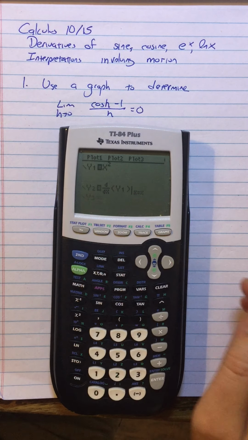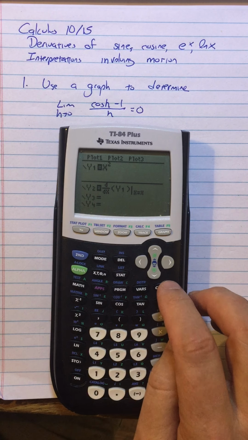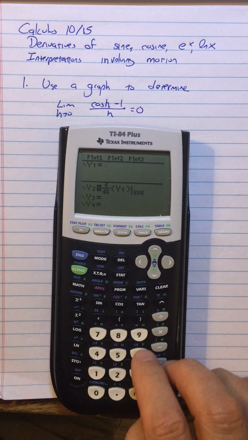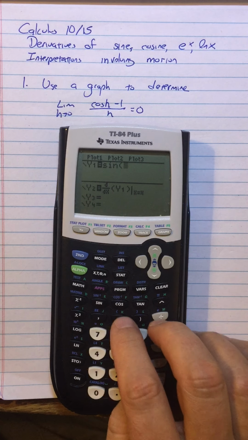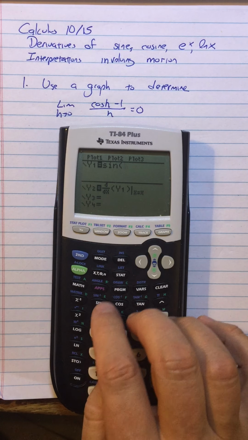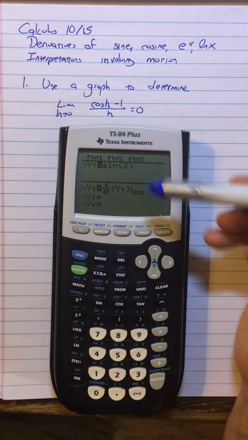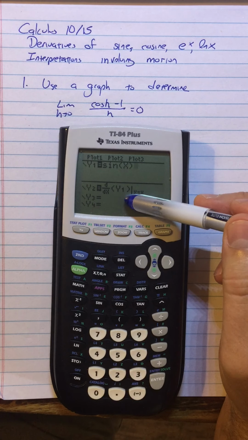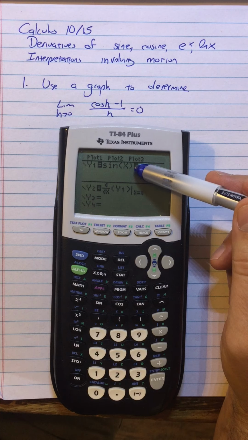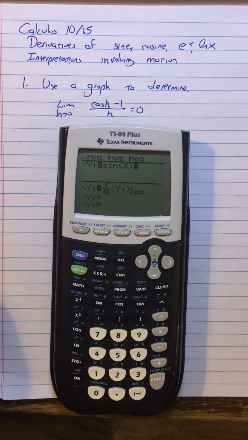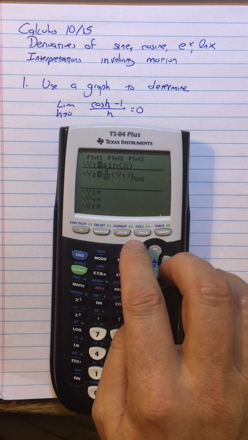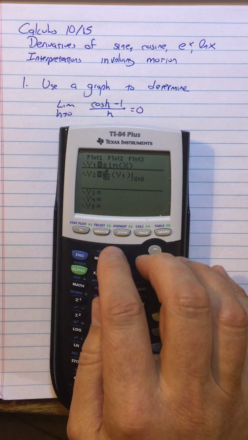Now, suppose I go back here to the y equals, and I change this function, and I make it sine of x. So now we'll get at least sort of an idea what we think the derivative of sine of x is. So the first graph is going to be sine of x. Now look at what I've got here, the derivative of y1. So the derivative of whatever that graph is going to show up as my second graph. Let's see what it looks like.